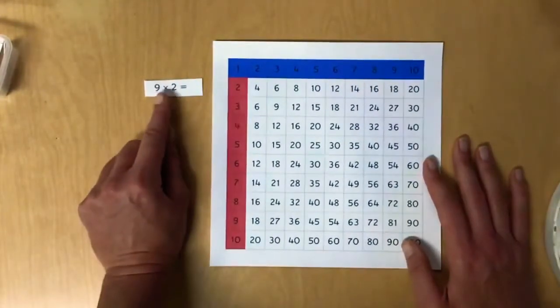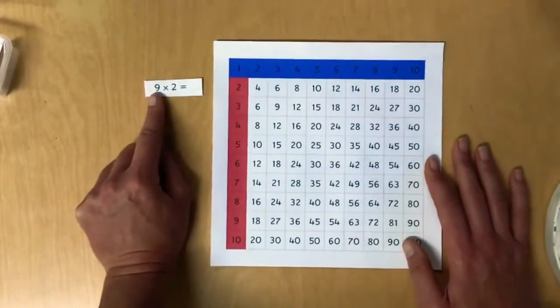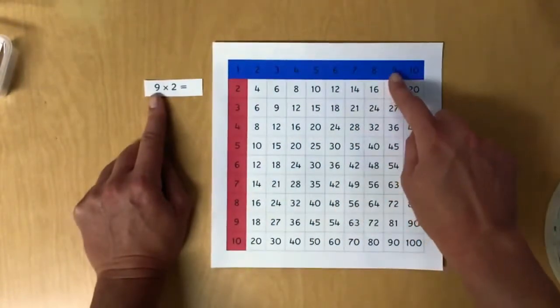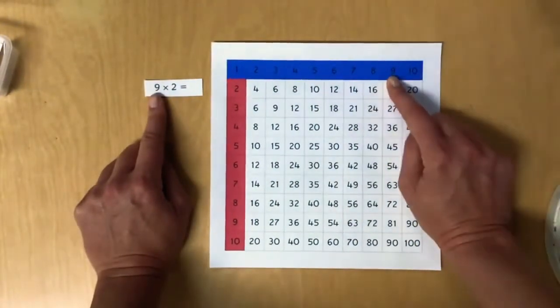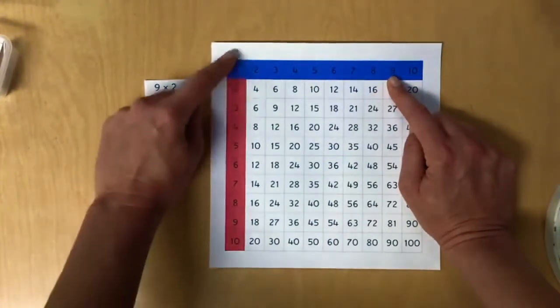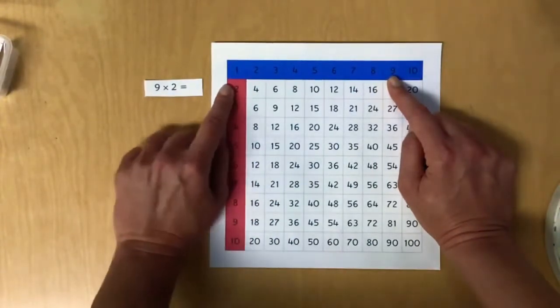So I have 9 times 2 equals blank. I'm going to start with this first number 9, and I want to find it across the top. Oh, there it is. And I'm going to hold my finger there. Next, I want to find the second number along the side here. And there it is, and I'm going to hold my finger there.